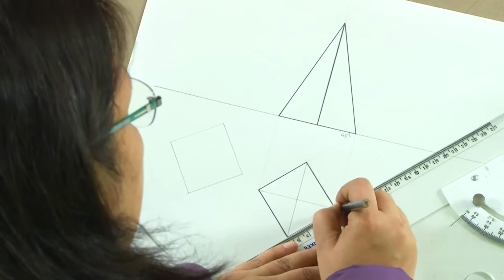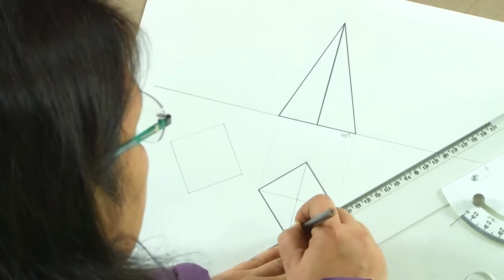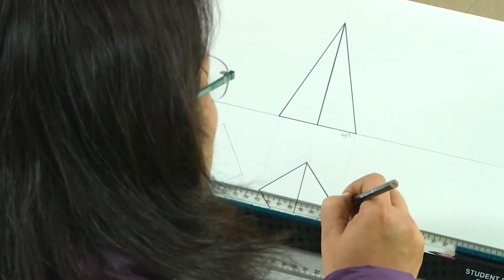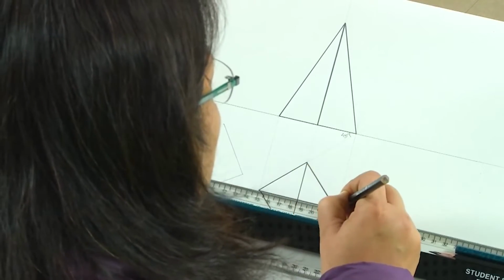This is the final projection of a pyramid, which is a square pyramid which has its axis perpendicular to HP and parallel to VP.